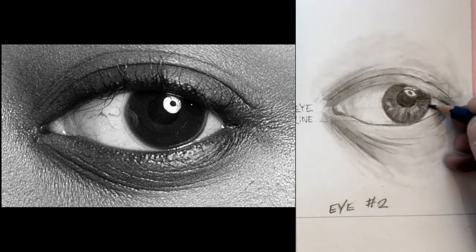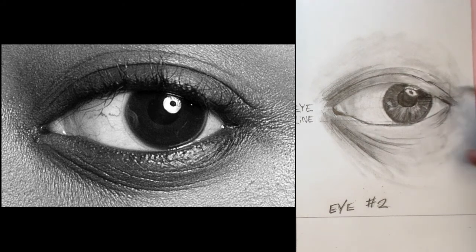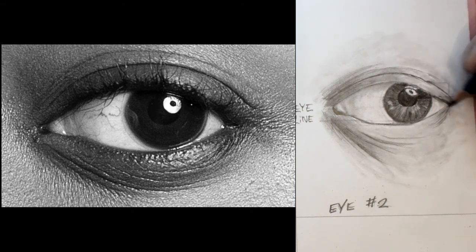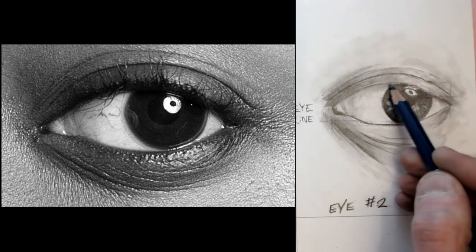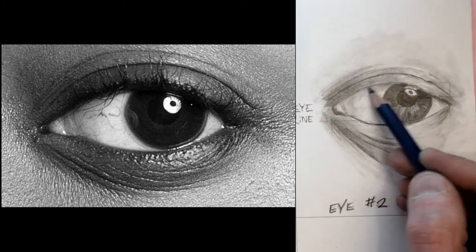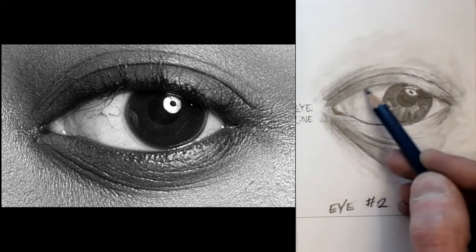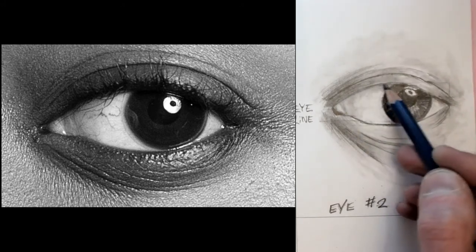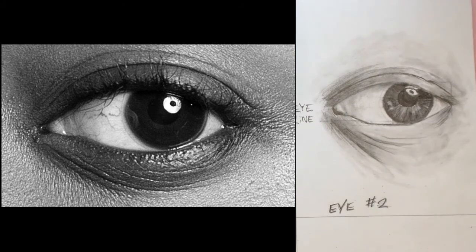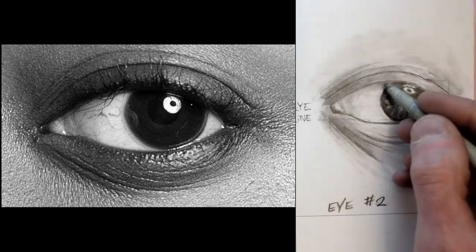And I'm going to shape my iris just a little better. It was a little misshapen. Then add some of those dark values underneath the eyelid again, and we'll just blend those a little.